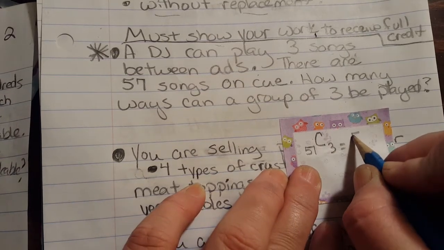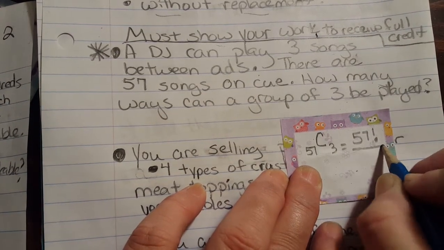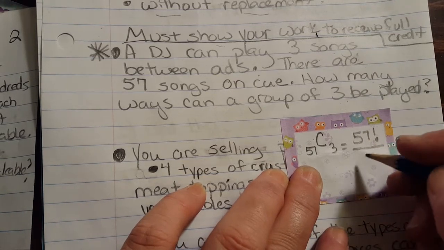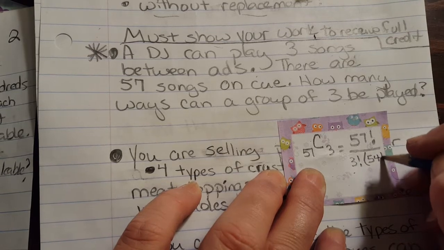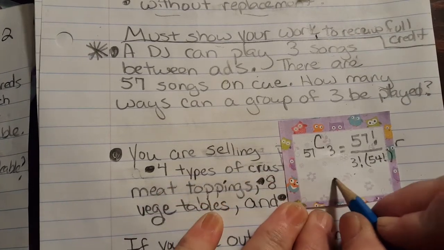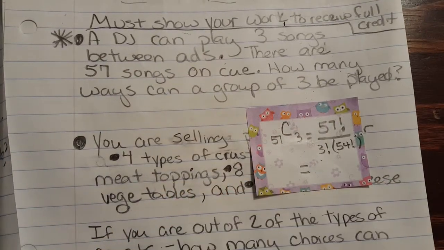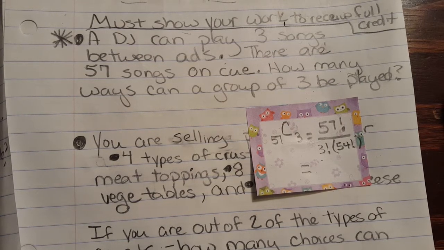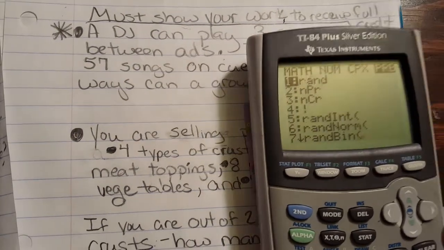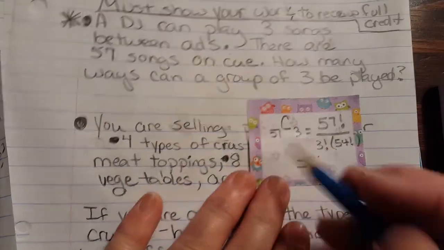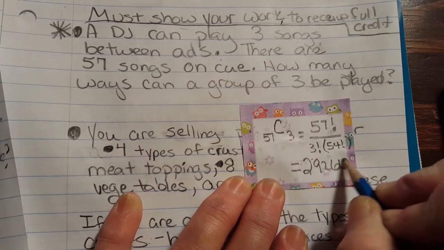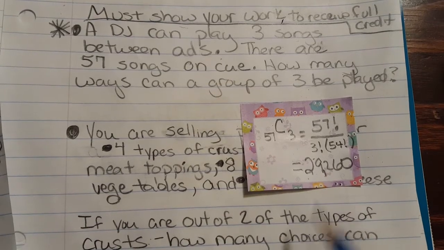And that would be 57 factorial over 3 factorial times 54 factorial, which would give us, so 57 math prob 3, there are 29,260 ways to group 3 songs.